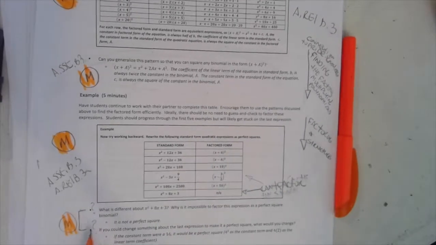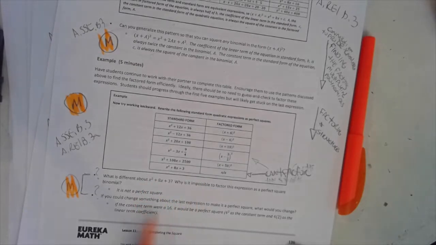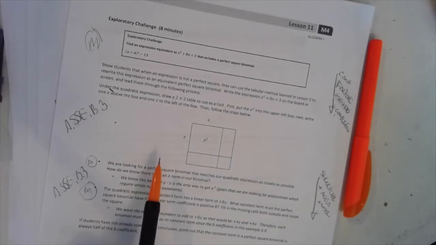Also, the first example I labeled as a must do, and I thought that these two questions were critical because they wouldn't be able to factor here. So I put that as a must do as well. Also, the exploratory challenge, I think that was huge.